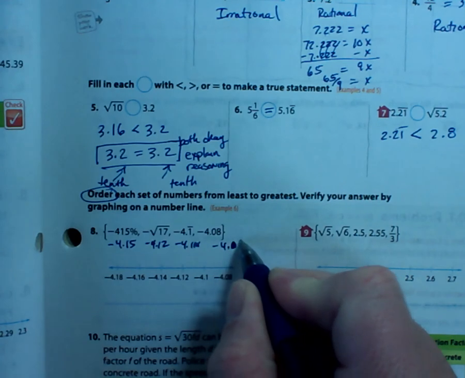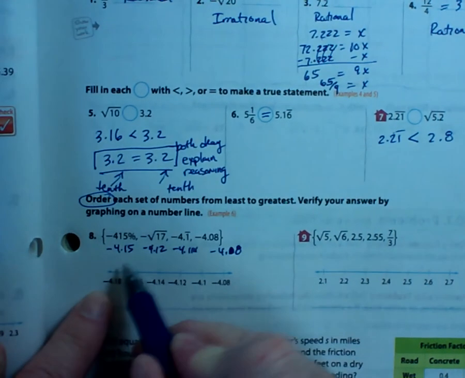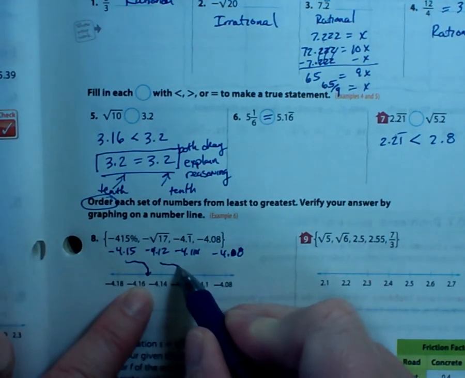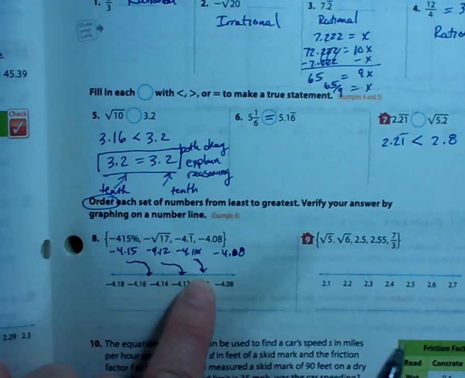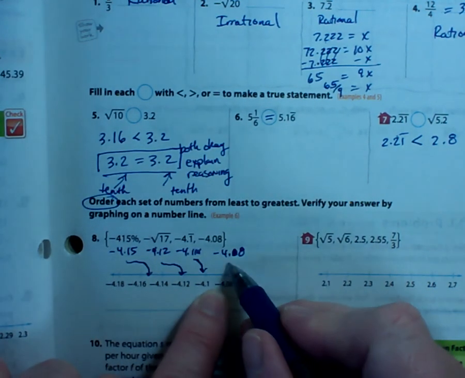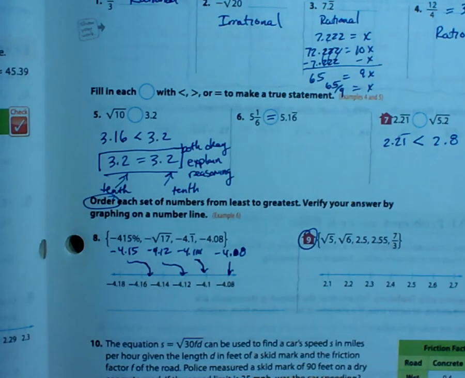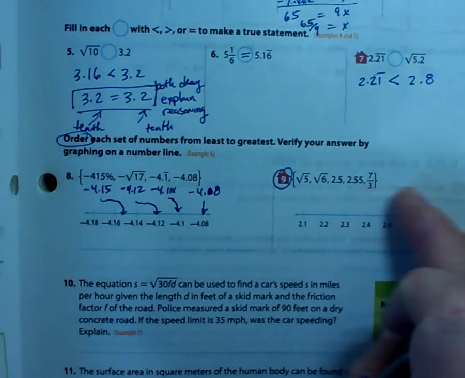These are really tightly bound together. The most negative is here. And then we have one here. To the left of that dash right there, 4.08. So do the same thing for 9. Simplify them first in the decimal form. Then draw some arrows, and that's it.